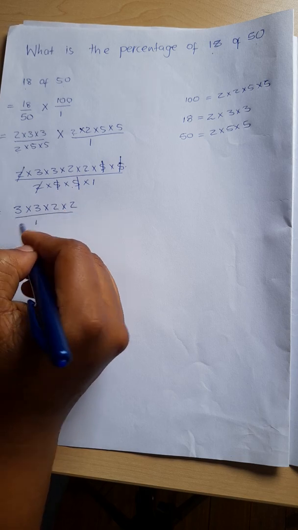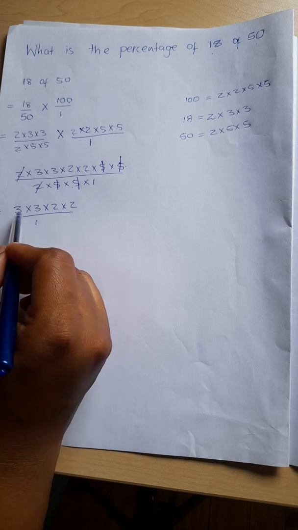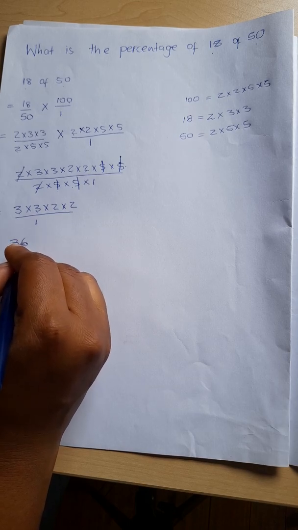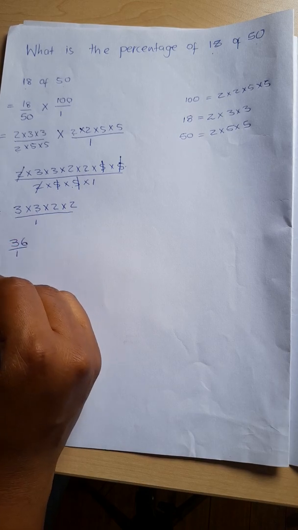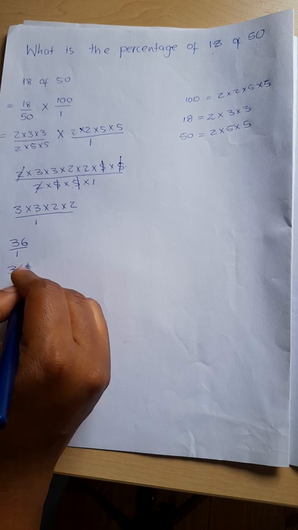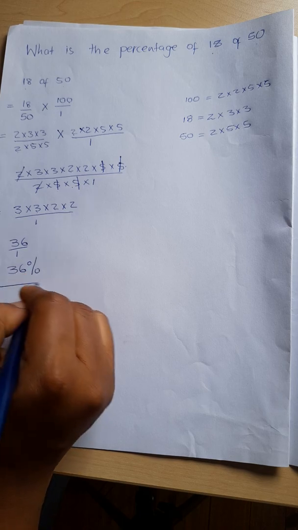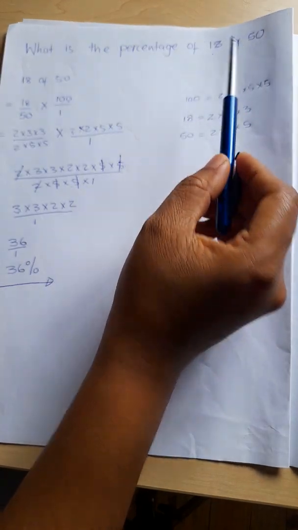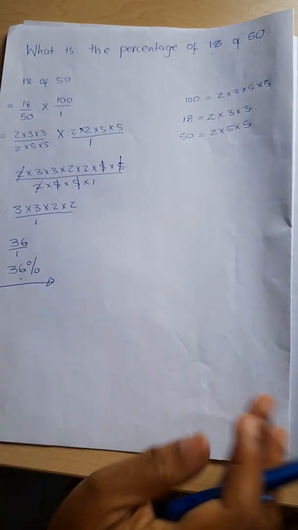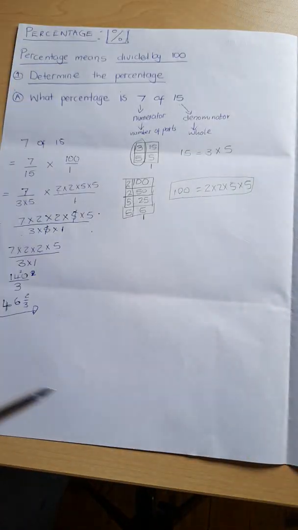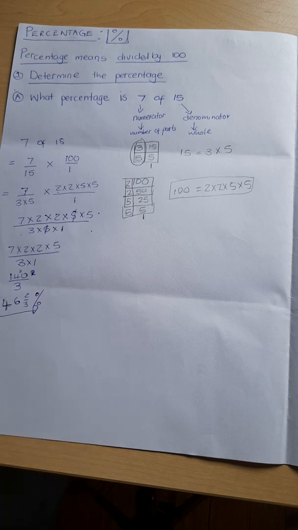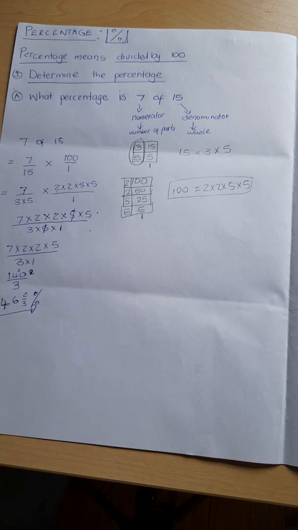Divided by 1, which is the same as, if you multiply this out, 9, 18, 36. So you'll get 36 over 1, which is the same as 36%. You see? If you get 18 out of 50, you get 36%. In the first example, at the end we did not write our percentage. This is our percentage.